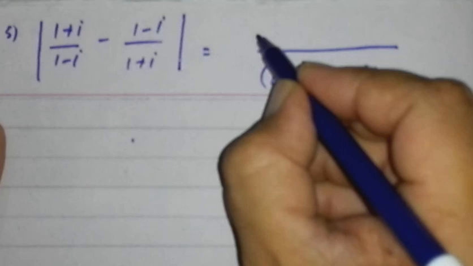Using the quadratic formula, that is Z equals minus B plus minus the square root of B square minus 4AC over 2A. Put the values here and find the solution. Z equals minus (minus 2) plus minus the square root of (minus 2) square minus 4, A value is 1, the C value is 2, divided by 2, the A value is 1.